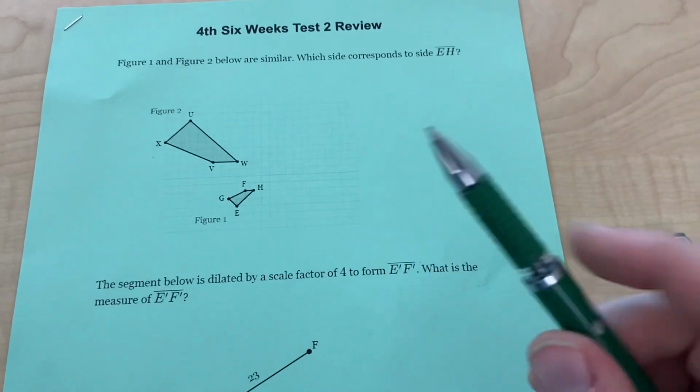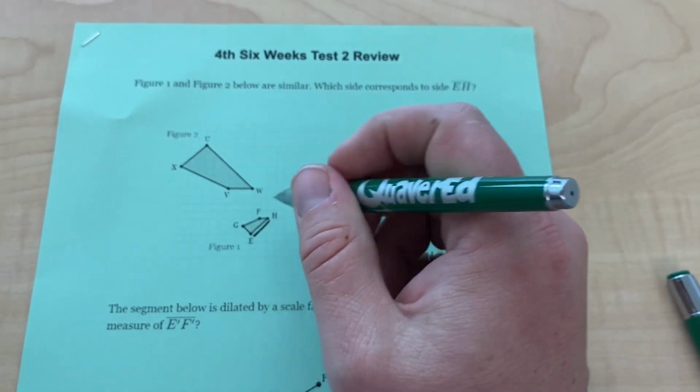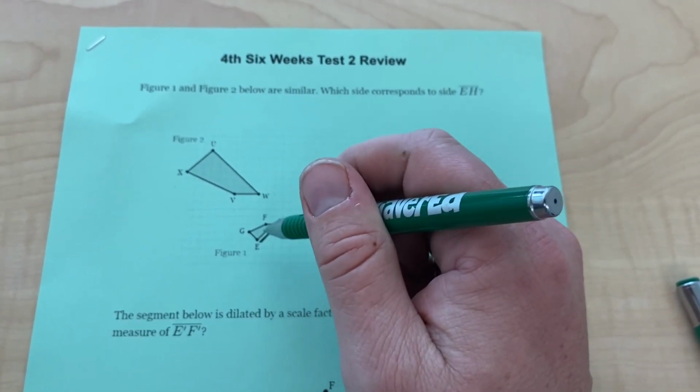Figure 1 and Figure 2 are similar. Which side corresponds to EH? Here's EH. It's kind of the longer side of this figure. I believe it's the longest one.